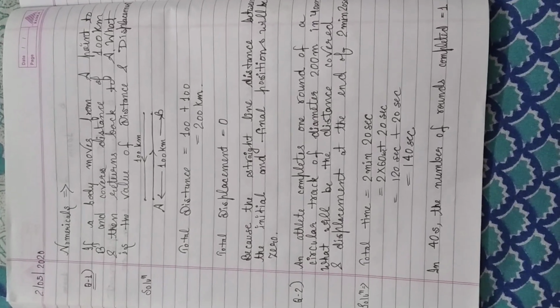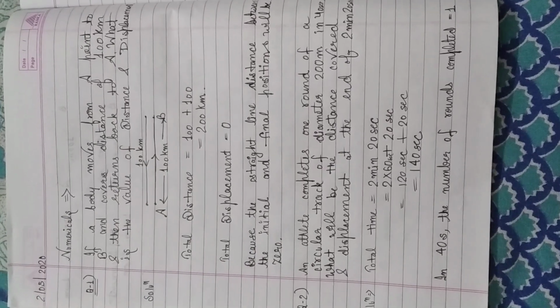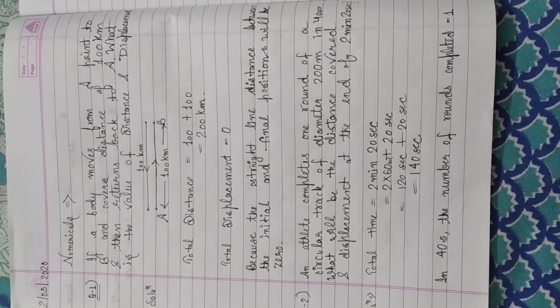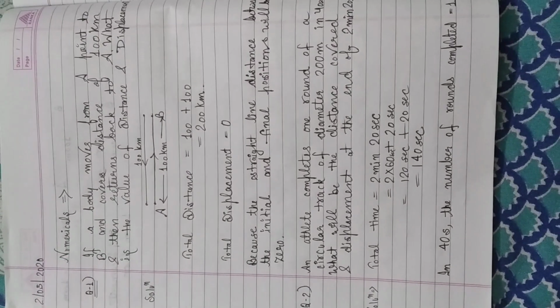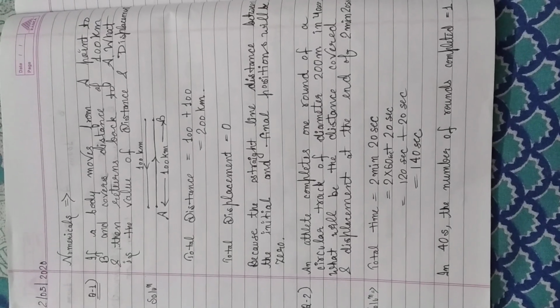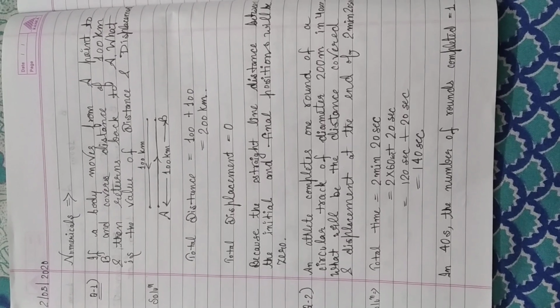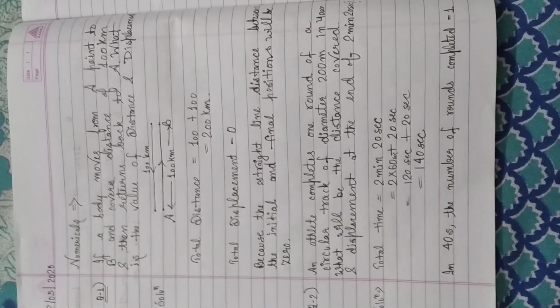Good morning, everyone. Today we will do some numericals related to distance and displacement. The first one is: if a body moves from point A to B and covers a distance of 100 km and then returns back to A, what is the value of distance and displacement?